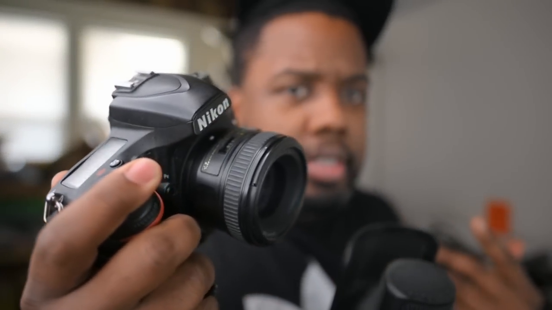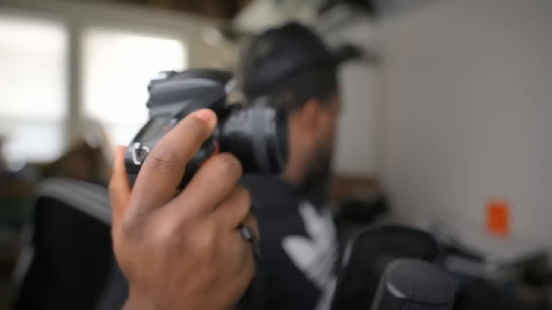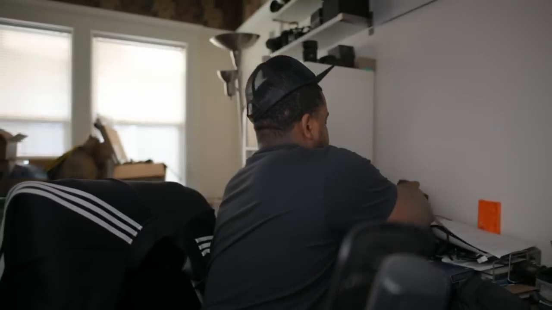Because of course, lenses like this 16 to 35 2.8 lens. Is it 16? 17 to 35. It won't work on the Z6 because it's an AFD, not AFS. So I still have to use this camera for lenses like this. But lenses like the 85 1.8G, let me bring this in front so it focuses on it.